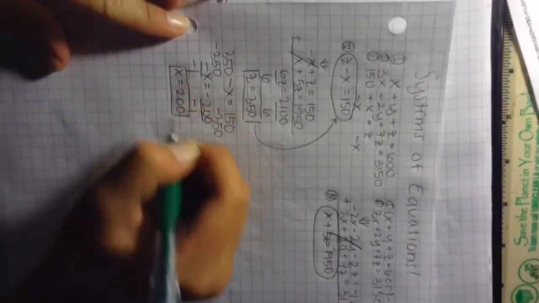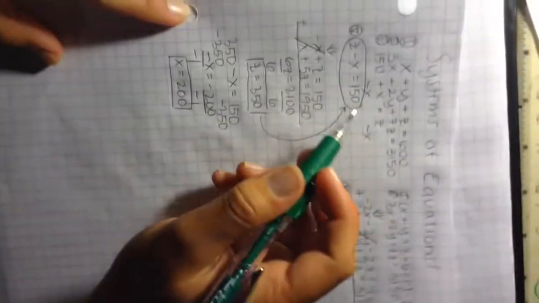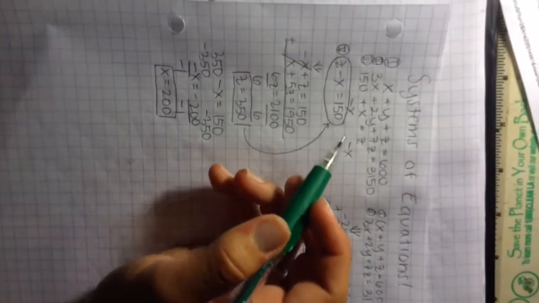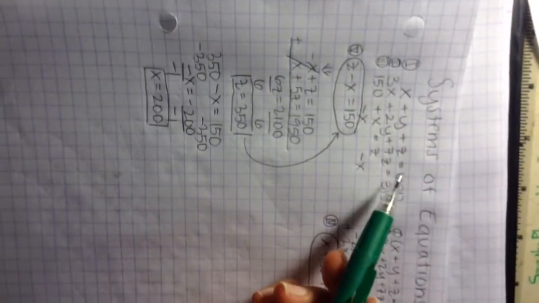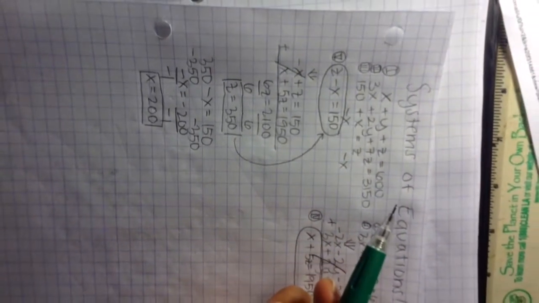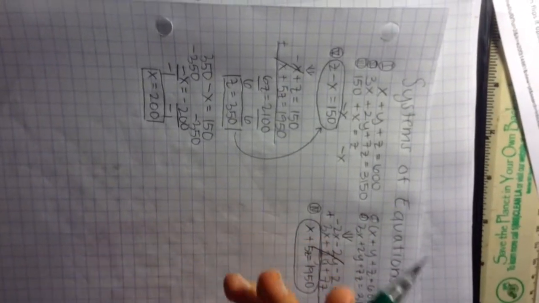So now that we have both x and z, we can find y. And to find y, you can plug it back into any of these 3 equations. But I'm going to plug it into 1 just because 1 is the simplest. And that'll be the easiest, quickest one.